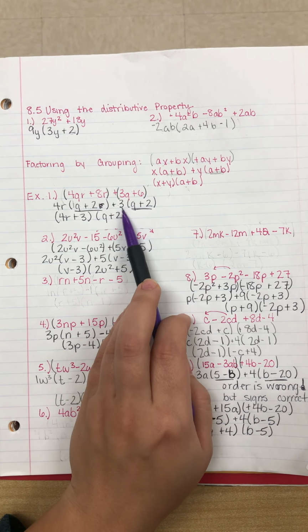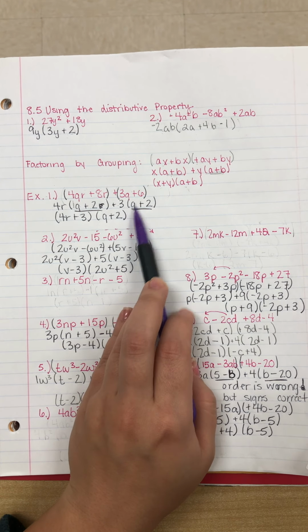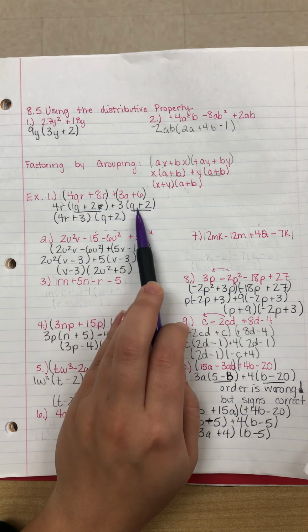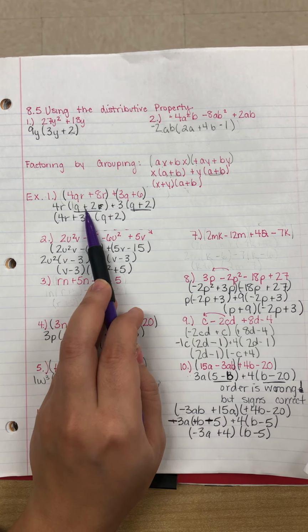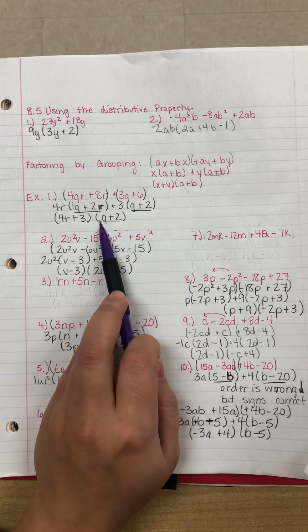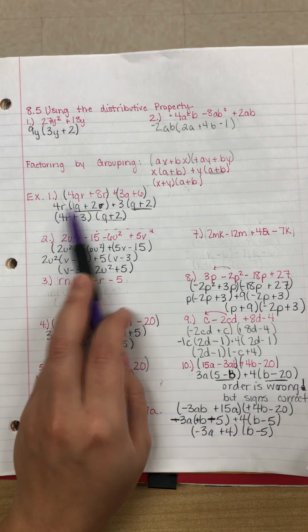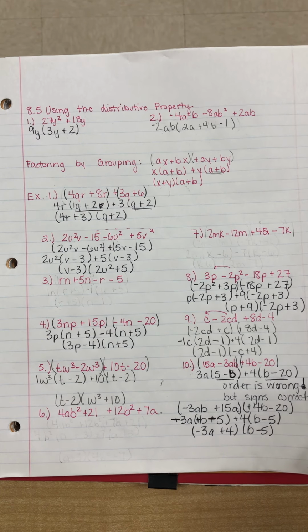3 and 6, you pull out a 3. This still had a q. 6 divided by 3 is 2. These are exactly the same. So I underlined them, I almost always do. Put the answer right there. And then what was left over, I put in its own set of parentheses, okay?